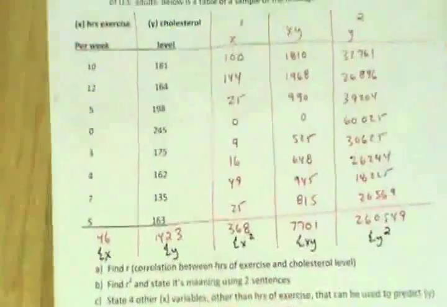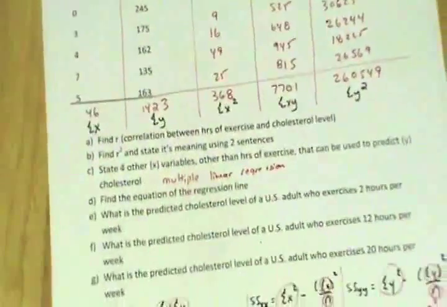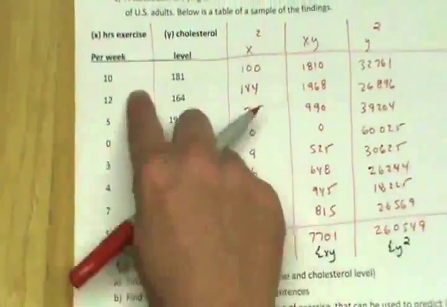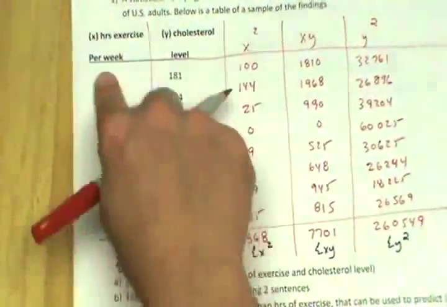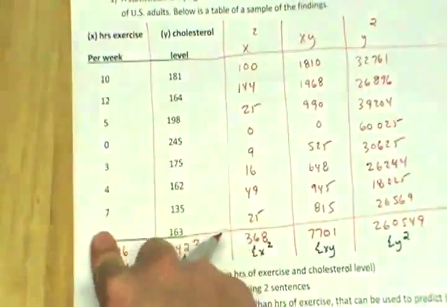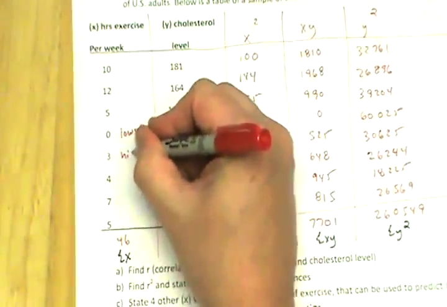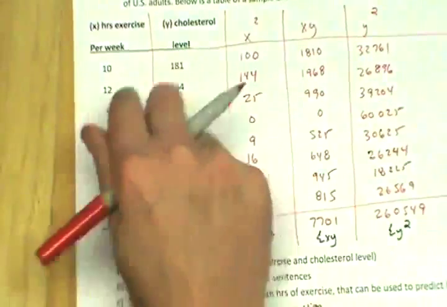Well, the thing you need to know is if you're going to make predictions on X values, so an X value of 2 and an X value of 12, you have to make sure that you're within the low to high of the actual X's that are given. Here the low for X's is 0, and the high happens to be 12.